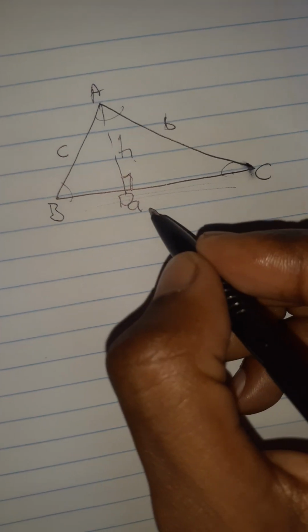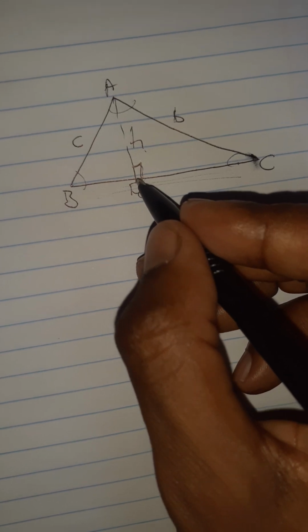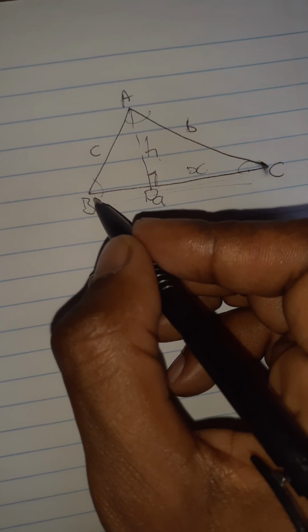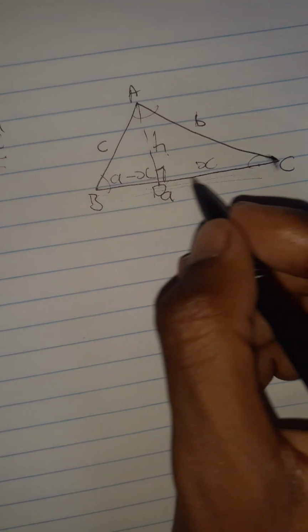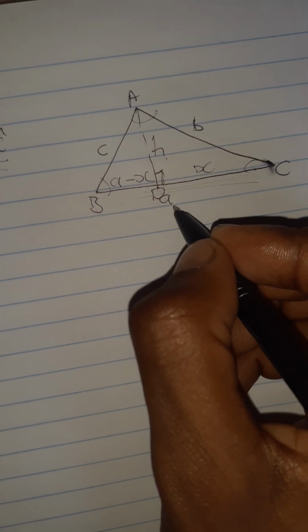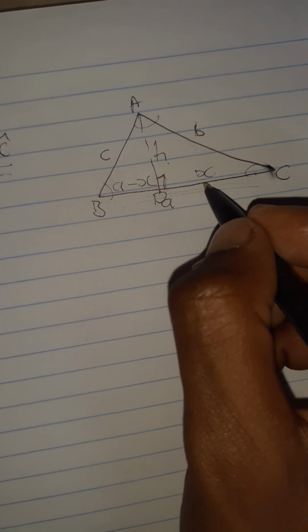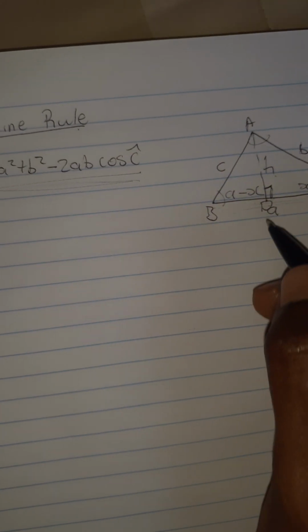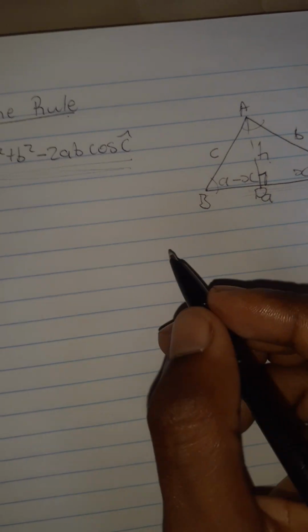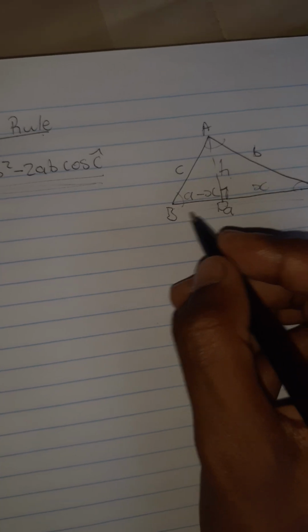Now, we are also going to label the distance from D to C as x and label the distance from B to D to be a minus x, since the whole line is a and the small portion of it is x. So you're going to subtract the small portion from the whole thing in order for you to find the remaining distance, which is the distance from B to D.